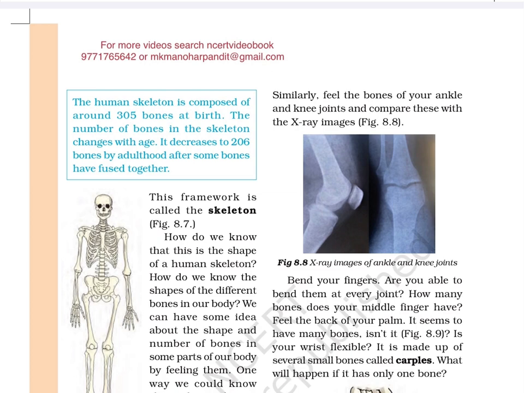Bend your fingers. Are you able to bend them at every joint? How many bones does your middle finger have? Feel the back of your palm. It seems to have many bones, isn't it?